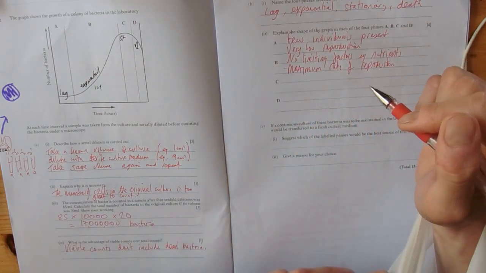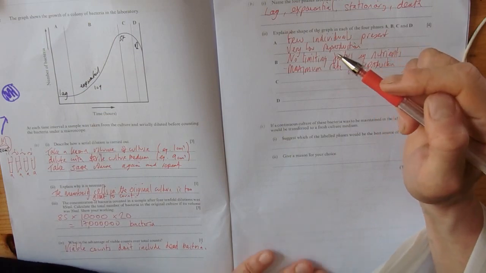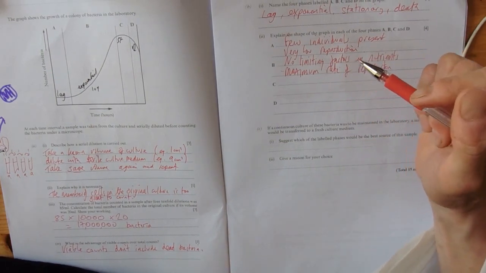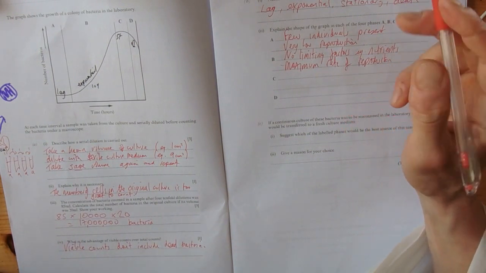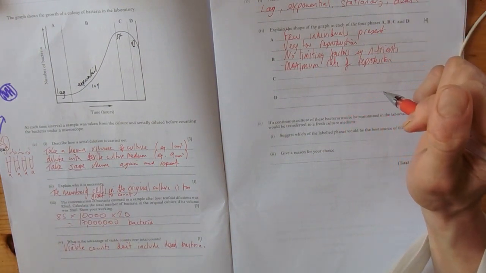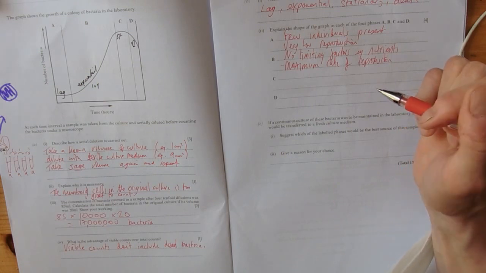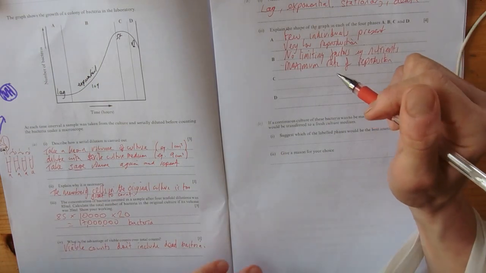Be careful saying birth rate and so on, because these bacteria aren't born. They reproduce by binary fission. Other things you might have said there, you might have said, they double in a certain amount of time to these bacteria.